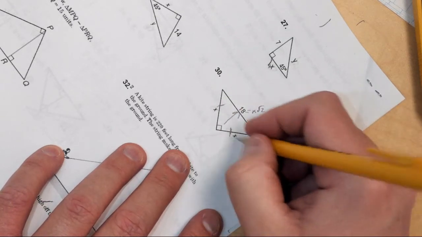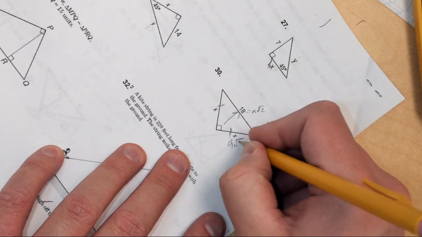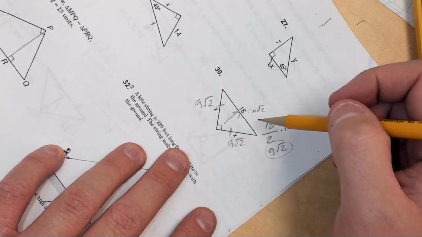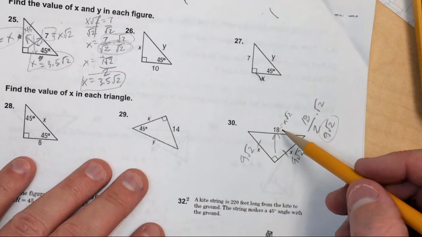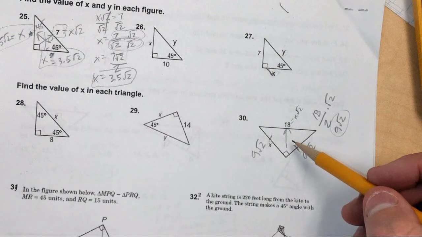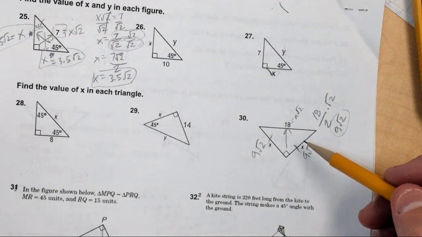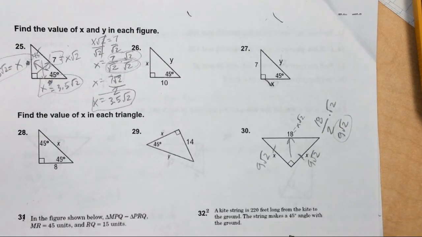And these are your legs on the 45, 45, 90. So this guy is 9 square root 2, and this guy is 9 square root 2. So same idea as number 25, where since I have a whole number for the hypotenuse, I can just divide this by 2, multiply it by the square root of 2, and you get your answer. And that's the only problem I see where the hypotenuse is a whole number.